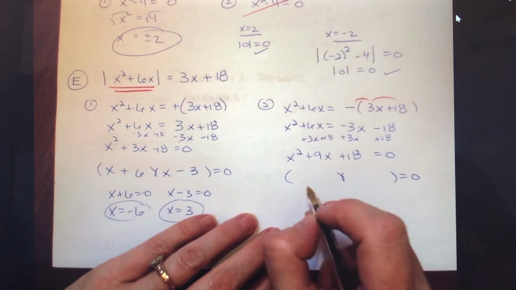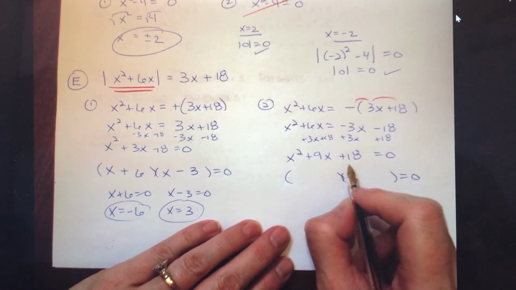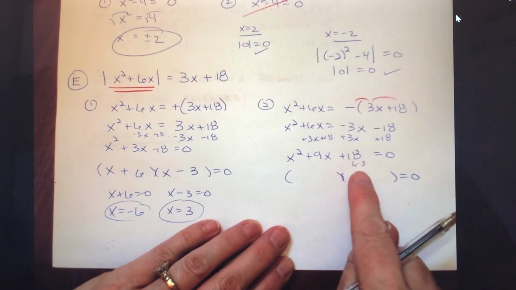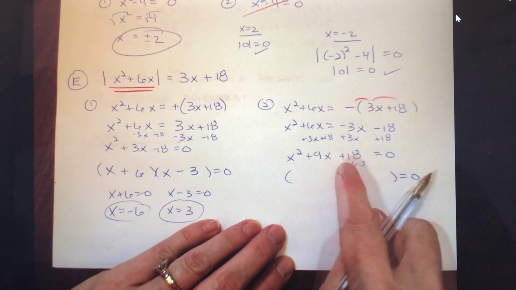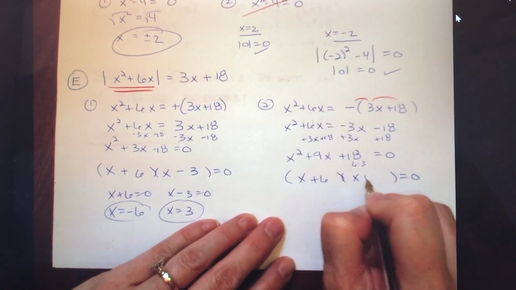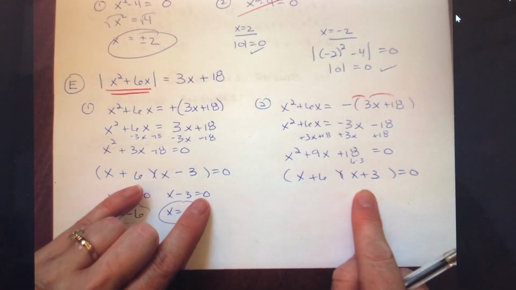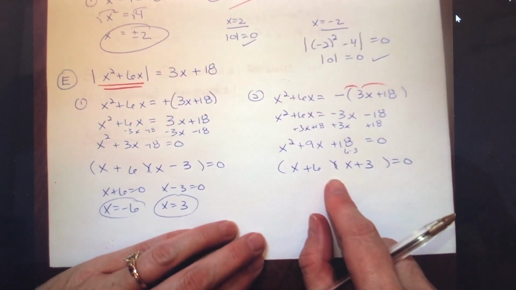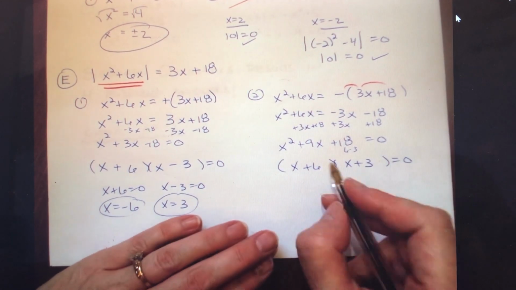Here, factoring, again, I'm going to do this quickly. It says, again, it's a 6 times 3 multiplies to 18, and they add to get a 9 because that's positive and that's positive. So this actually factors like x plus 6 and x plus 3. Again, if you're not sure how to do this, you could choose to use the quadratic formula, or you could go back and watch the factoring video on factoring trinomials to be able to do that.